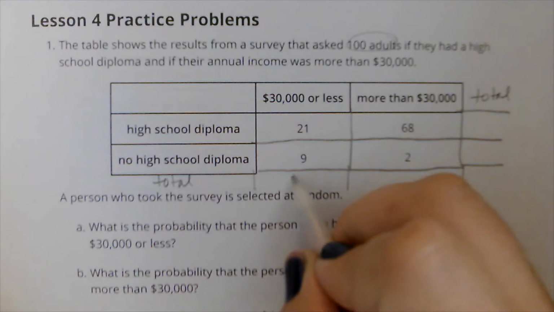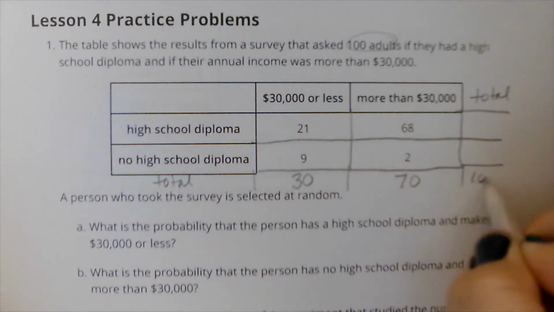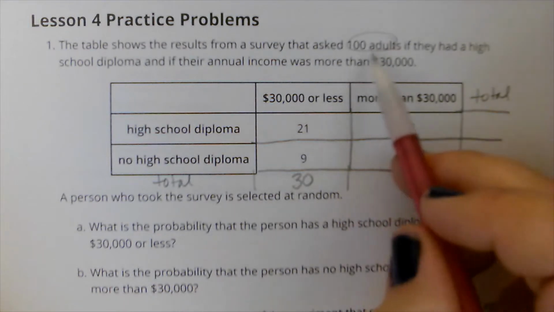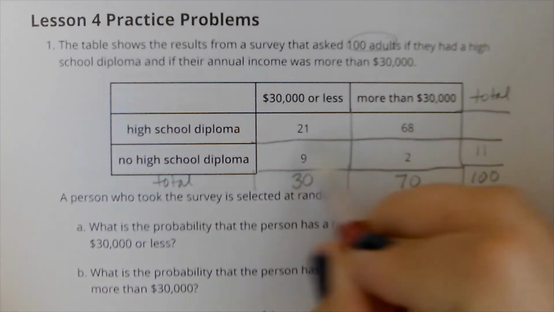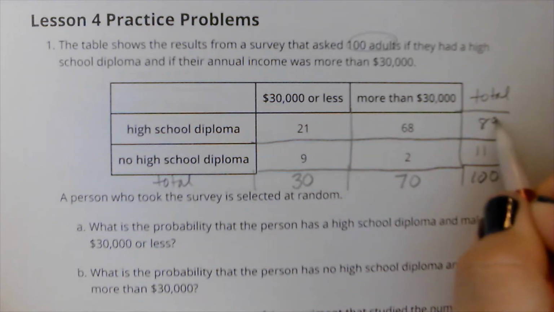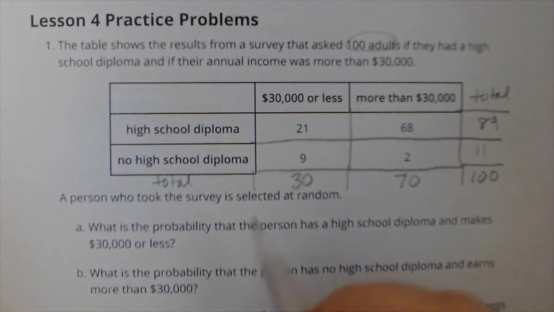So if I total these up, 30, 70, 30 and 70 makes 100, and that's good because they said 100 adults. If I total them across, this will be 11, this will be 89. And so those totals are good to have, just in the off chance that we need them, depending on what the question asks us. Okay, so first question.